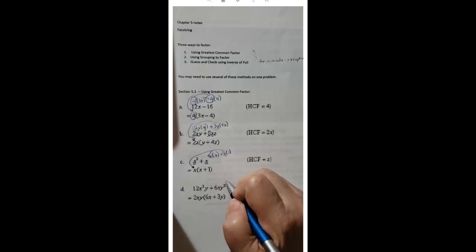Last one for that. The greatest common factor can't be bigger than 12, actually. It can't be bigger than 6. Can't be bigger than x squared, actually. It can't be bigger than x. Can't be bigger than y for that. So a number that'll go into 6 and also go into 12 would be a 6 and an x and a y. Greatest common factor. So this is not the answer. This is a partial answer.